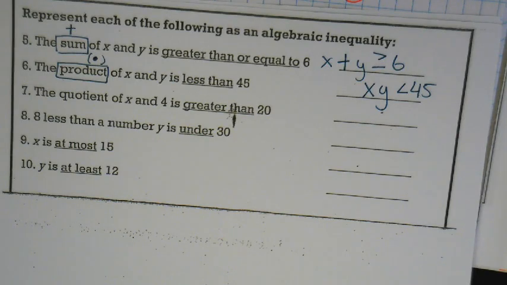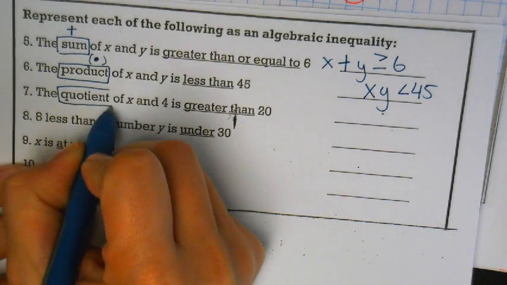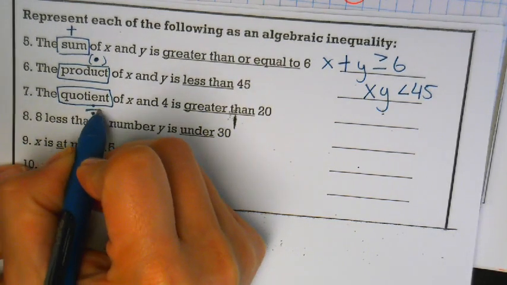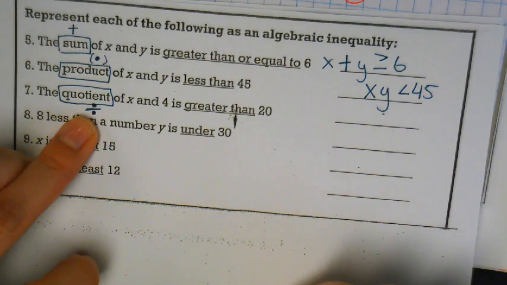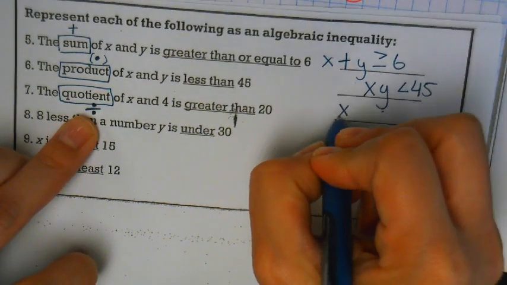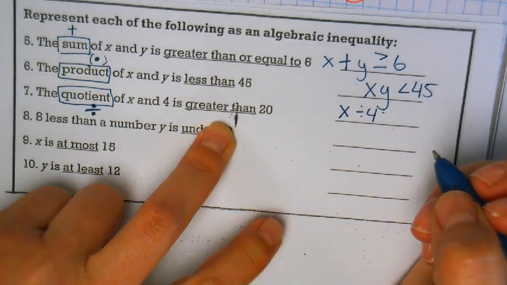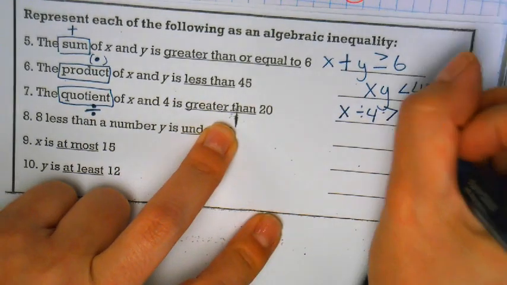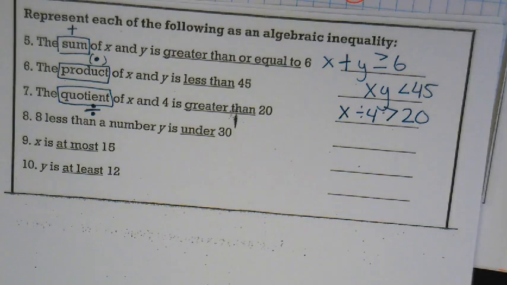All right, number 7. The quotient of x and 4 is greater than 20. Okay, key word, quotient. What in the world does quotient mean? Division. Very good. Jesus, are you writing this down so you don't fall behind? So the quotient means division, so x divided by 4 is greater than 20. So what symbol means greater than? This one. Eddie, do you have all this written down in your column? Most of it.